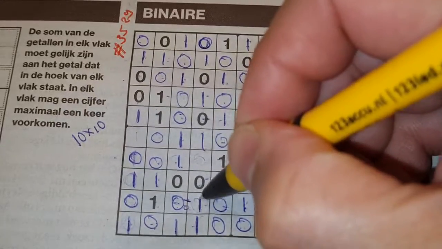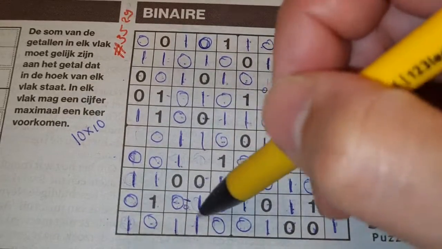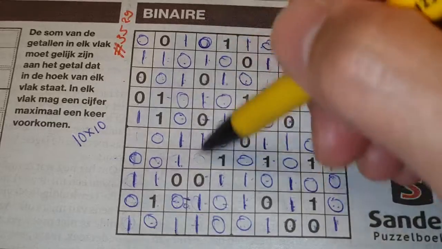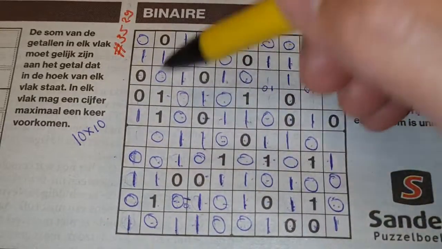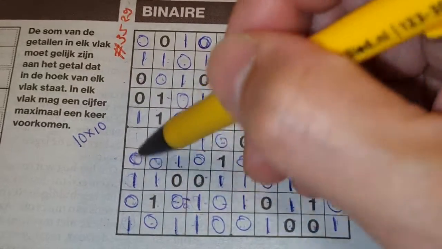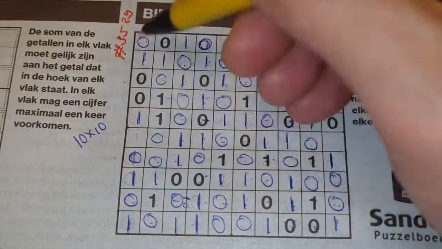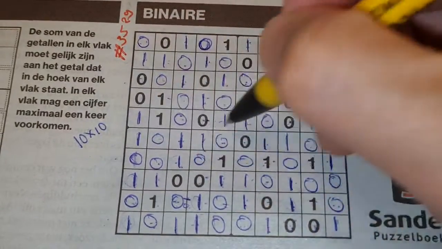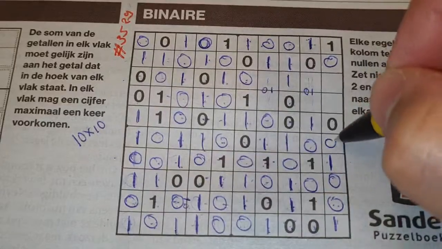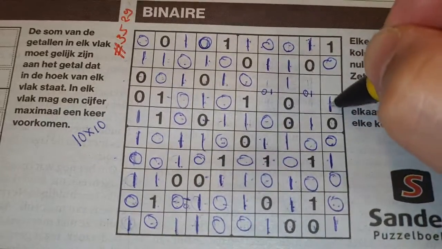Between 2 O's comes in 1. 1, 2, 3, 4, 5 1s. So the rest are O's. 1, 2, 3, 4, 5 O's. So the rest are 1s. 1, 2, 3, 4, 5 1s. So the rest are O's. Double O here, 1 there, 1.